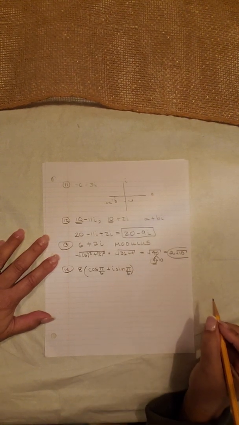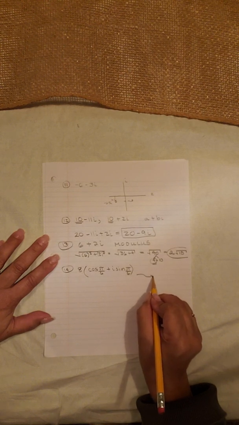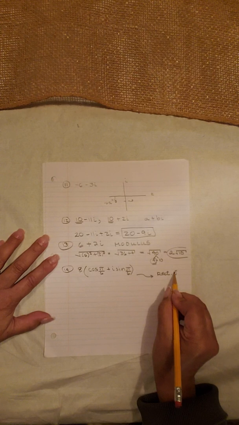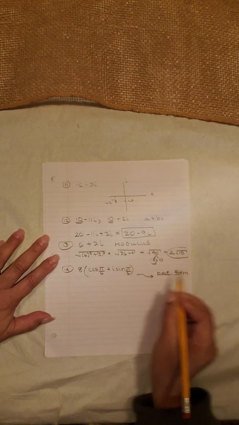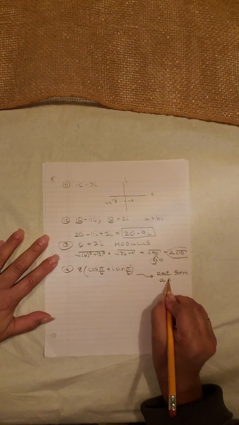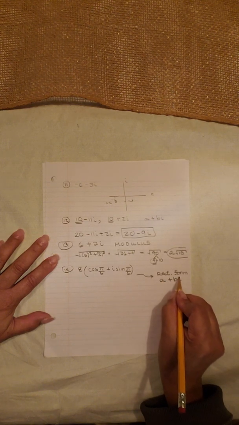Okay, so when they say that they want you to write it in rectangular form, that means they want you to take this complex trig number and write it like this, without any sign of r or theta.